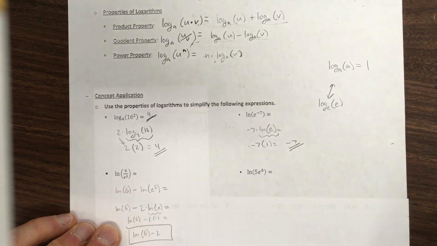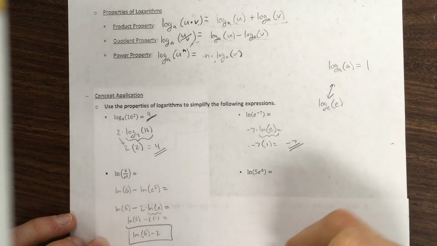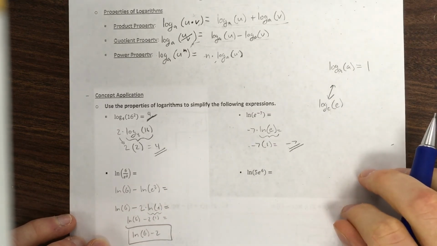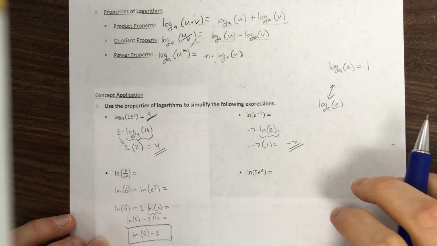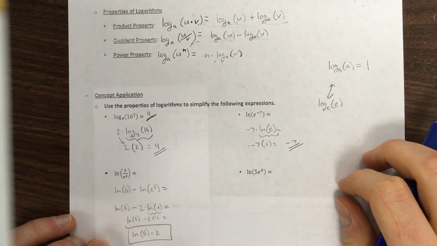So this is one way that we could use the properties of logarithms to help simplify expressions. I'm going to stop this video here. When I start the second video, I'll post the solutions for these 3. Try those on your own, see if you get the same thing. There are probably multiple ways you could do it, but see if you can get there. And then we'll go on to see how we can further simplify other expressions.